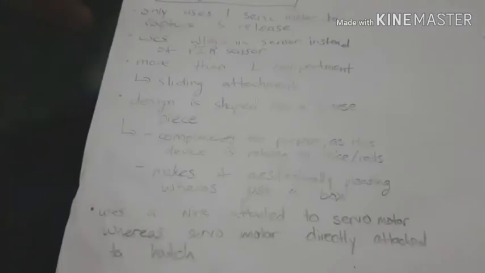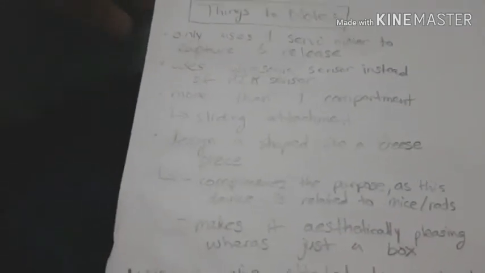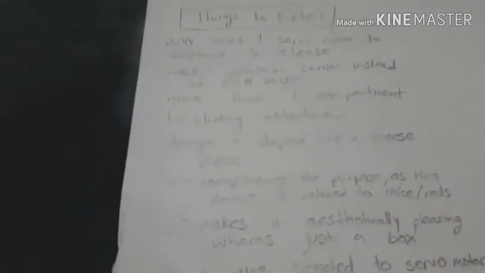Things to note: it only uses one servo motor to capture and release, just as my previous one. It uses an ultrasonic sensor instead of a PIR sensor. There's more than one compartment, like a sliding attachment. The design is shaped like a cheese piece, which complements the purpose as the device is related to mice or rats. So it makes it aesthetically pleasing, whereas just a box, it gives a little bit more pizzazz to the whole innovation project. It uses a wire attaching to the servo motor, whereas the previous one had the servo motor directly attaching to the hatch.